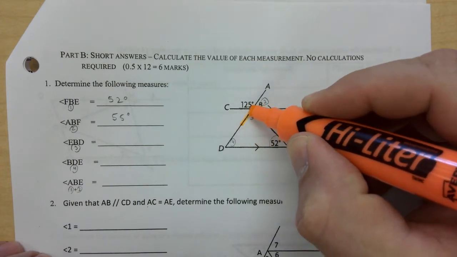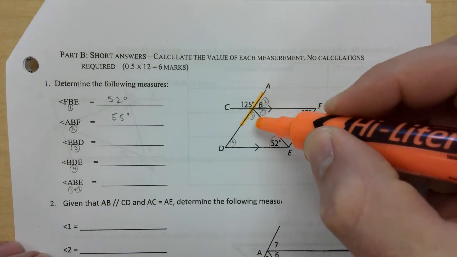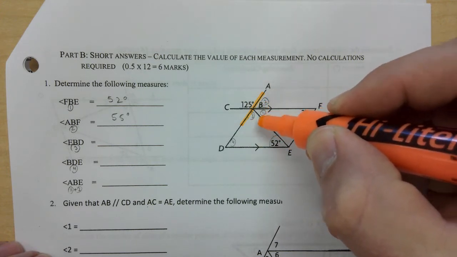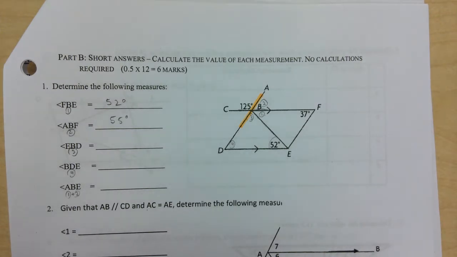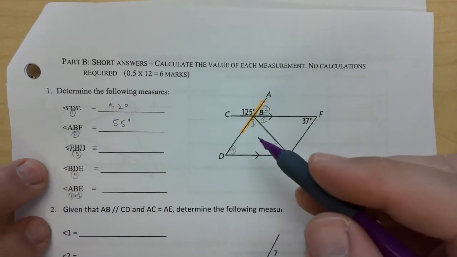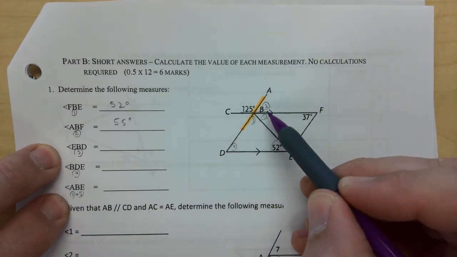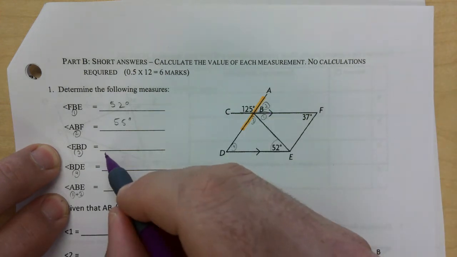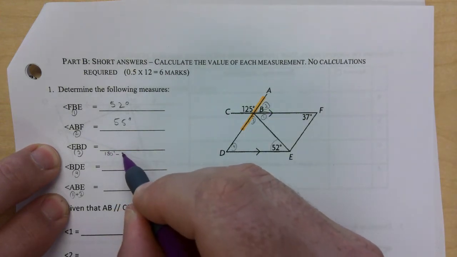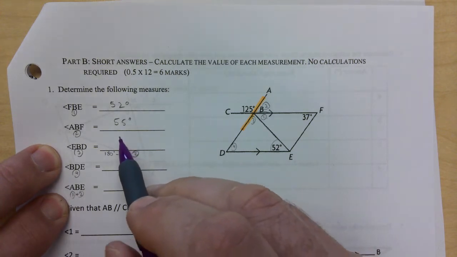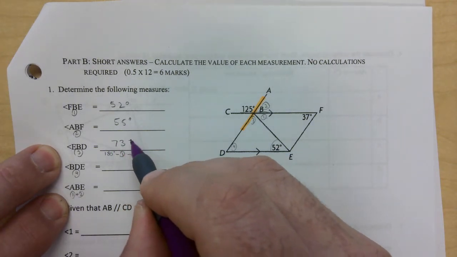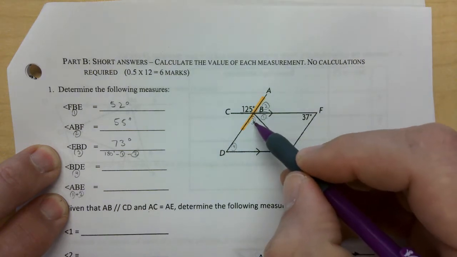So if you want to use this straight line property, these 3 angles all need to add up to 180. So you could use that property there, right? So for question 3, you go 180 minus angle 1 minus angle 2, right? You get 73 degrees there for that one.